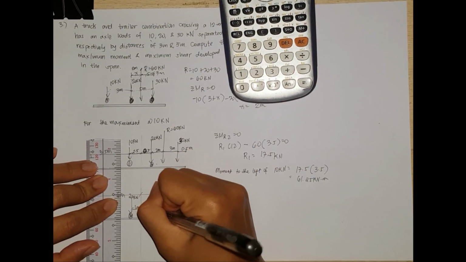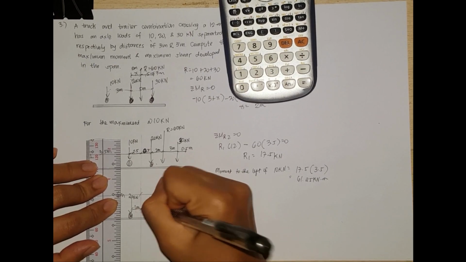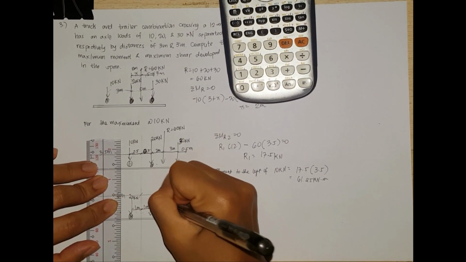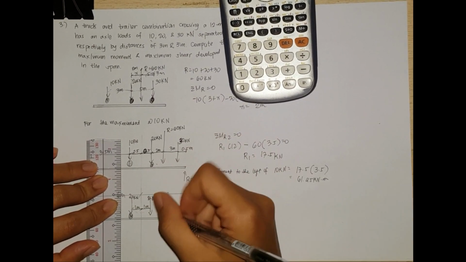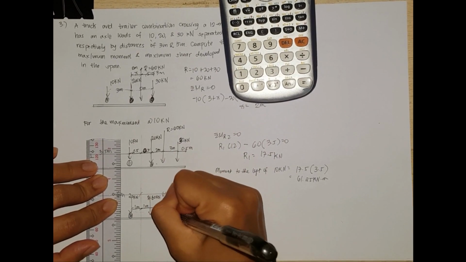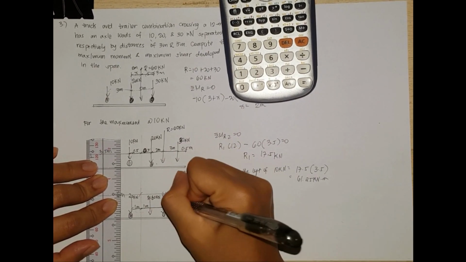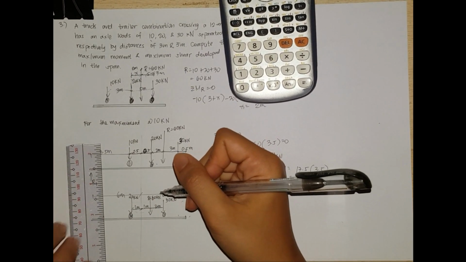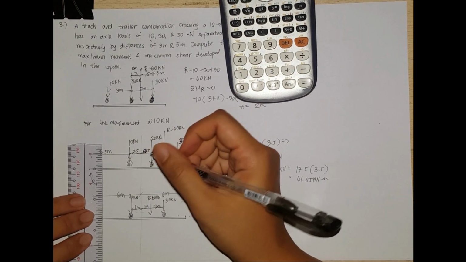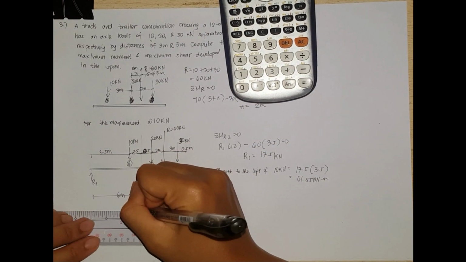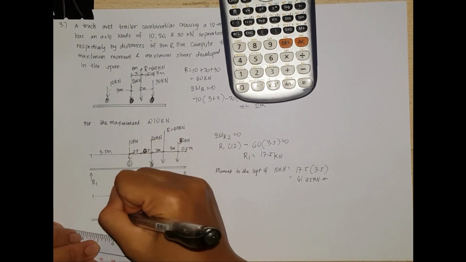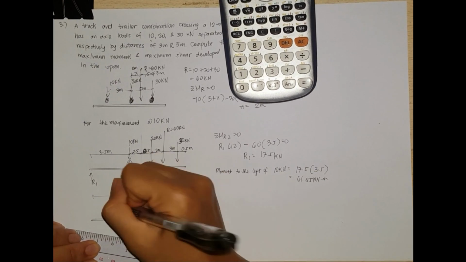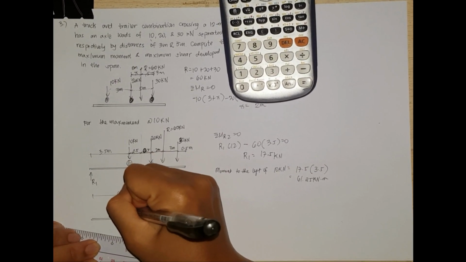Then another 1 meter for the resultant, 60 kilonewton, and then another 3 meters for 30 kilonewton. Then, yung 10 kilonewton natin is located 3 meters away.